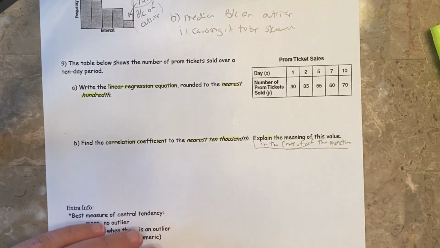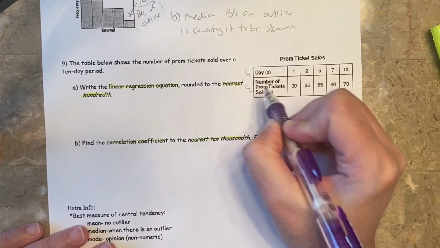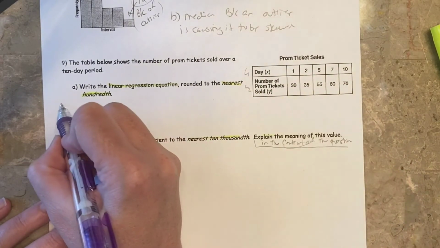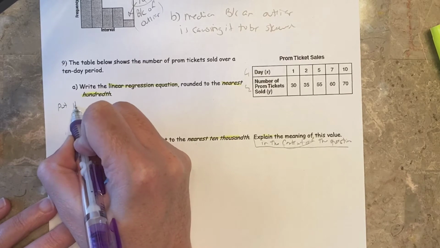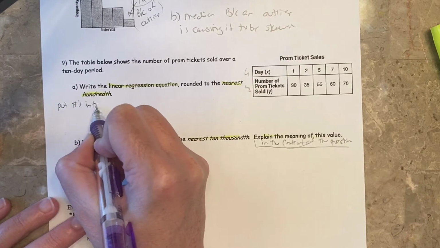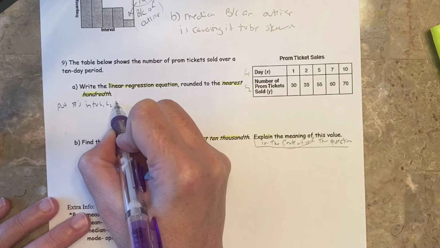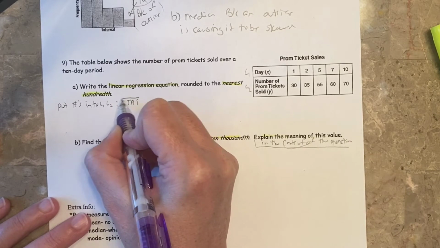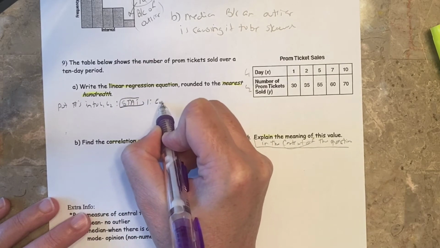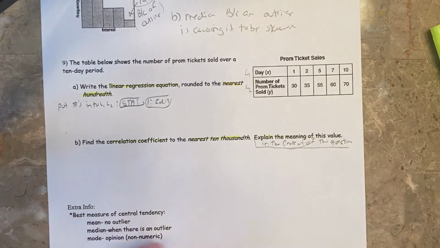So I want to make sure we practice that. All right, so these are your L1s, these are your L2s. You're going to put the numbers into L1, L2. So just to remind you, to do that, you're going to press stat, and then press number 1, edit. All right, so take out that calculator, stat 1.